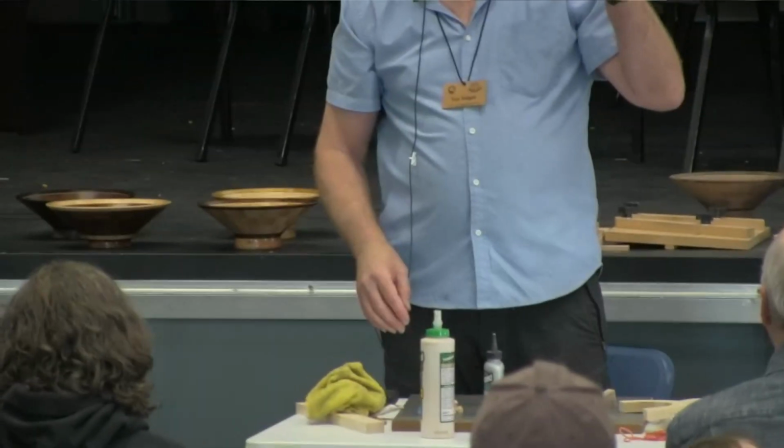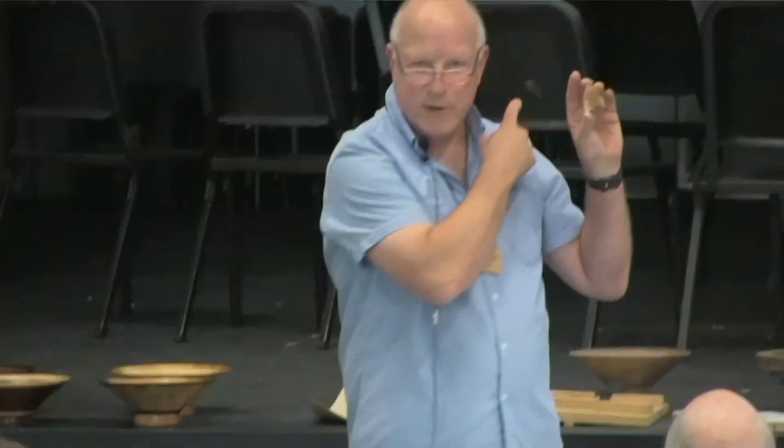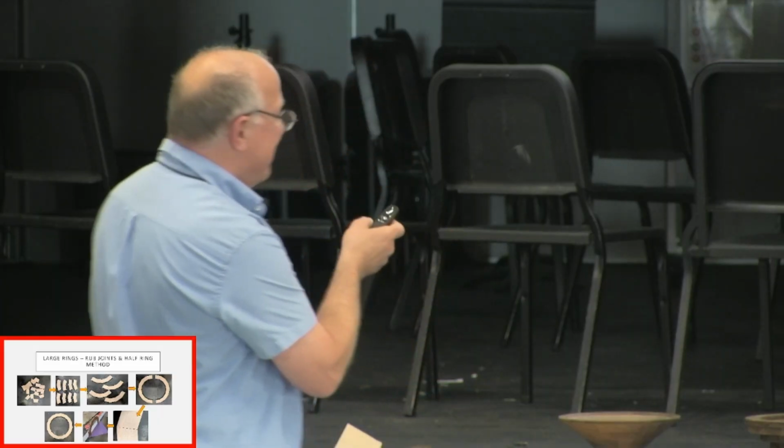And what you will do on this, rub joints for a large ring, is you would do pairs, glue together the 16 rings into 8 pairs, and then you would glue together the pairs into pairs of pairs, and then glue those together into half rings. And now you've got a half ring, and now we know what to do with a half ring, right? Back to the presentation.